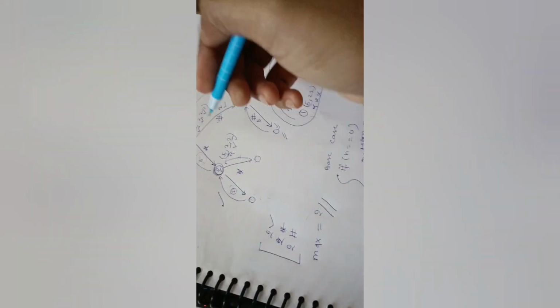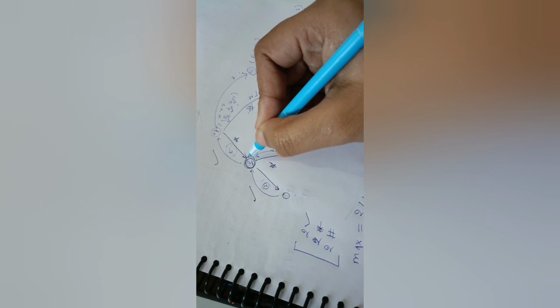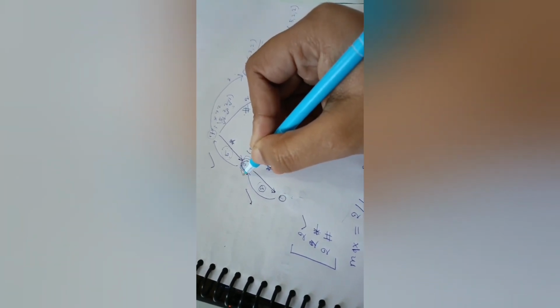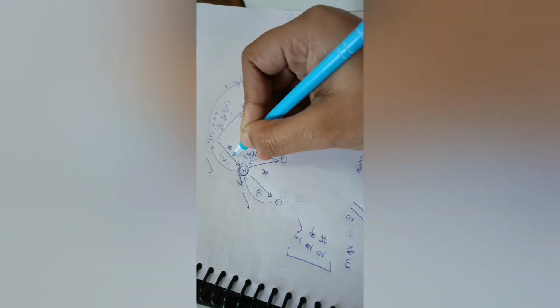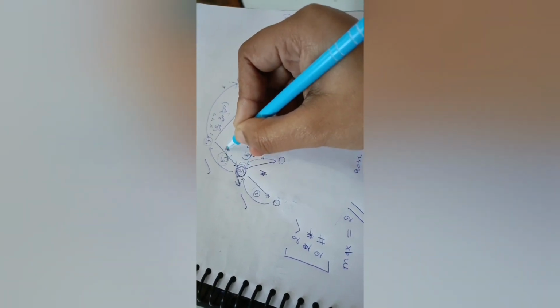And one more thing: we are standing here and we are going to process from here, so we need to add this one segment. So here we need to add 1. This is our recursion function for x. In the same way we have to find for y and z.